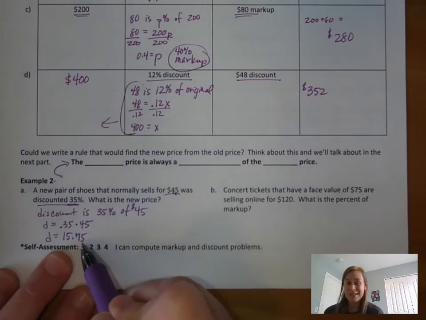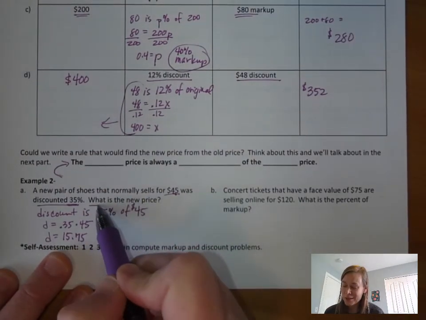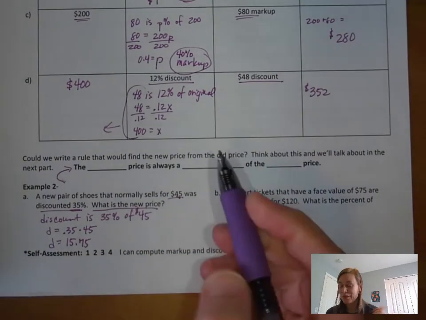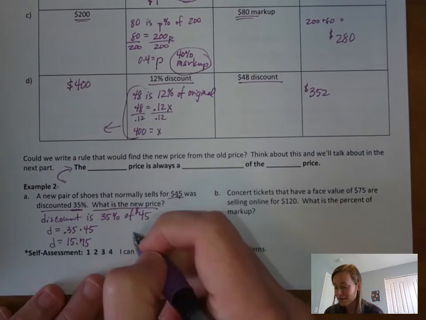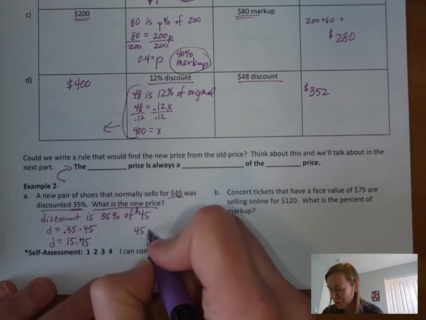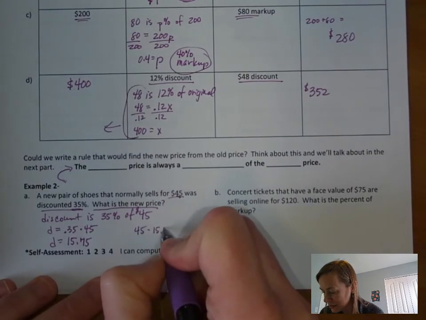Now, they didn't ask us the amount of the discount. What they asked us was, what is the new price? So how do we figure that out? We got to take the original price, 45, and we need to subtract this discount of $15.75.